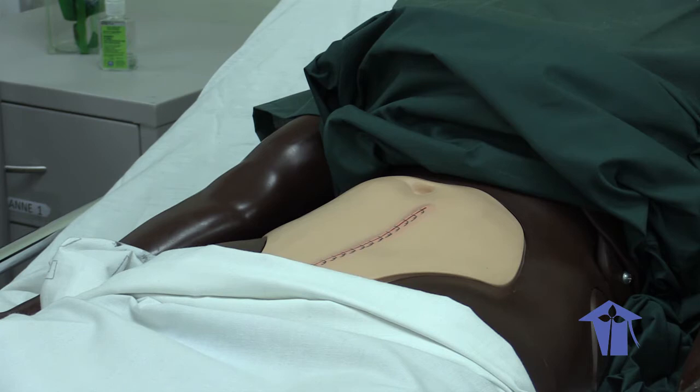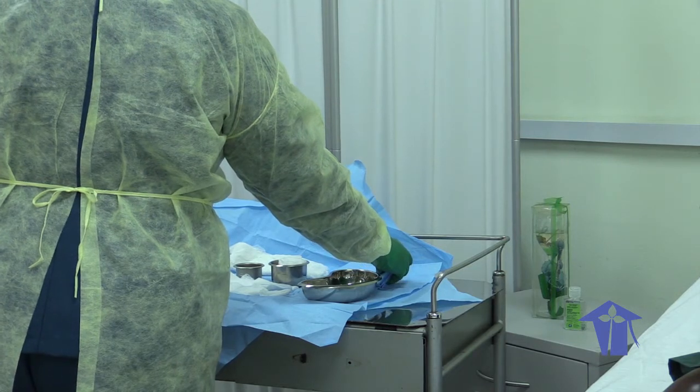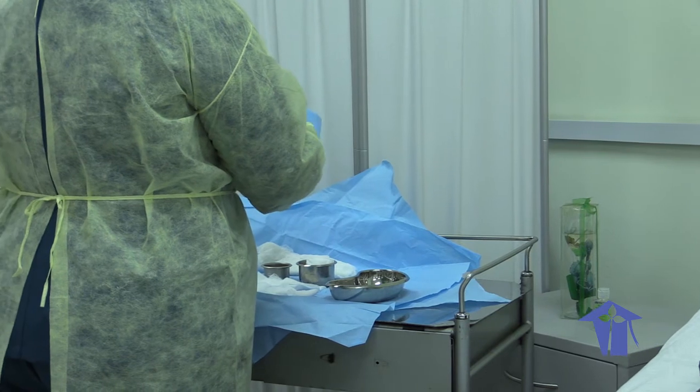Drape the wound with your sterile blue paper. Drape your patient with your sterile blue paper.